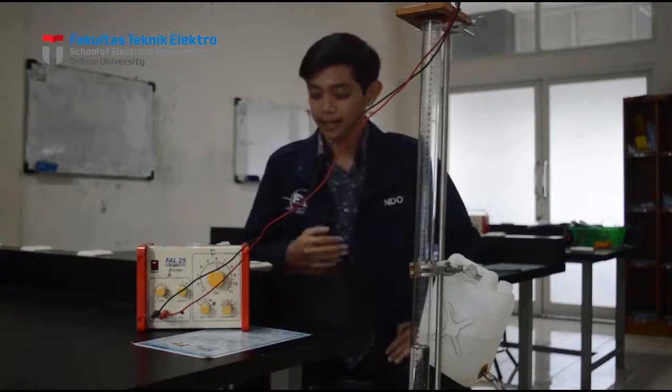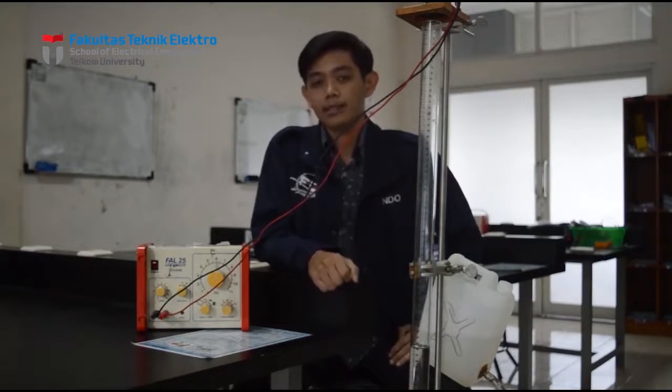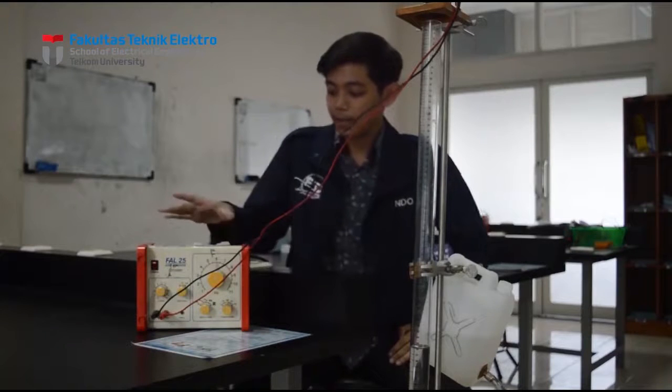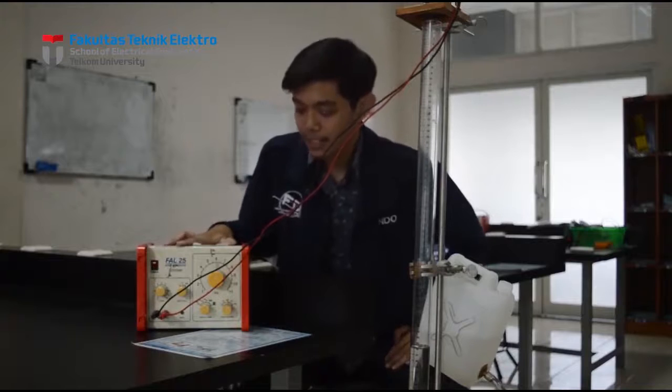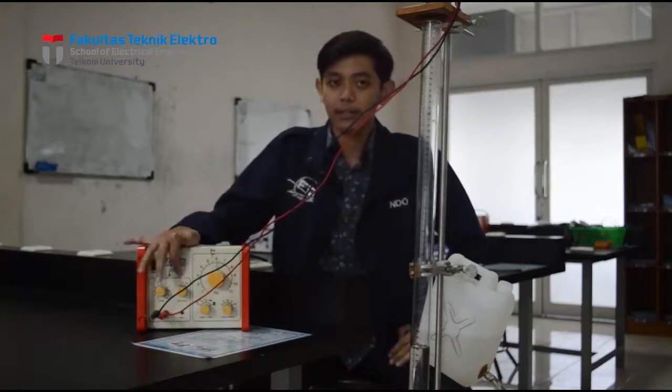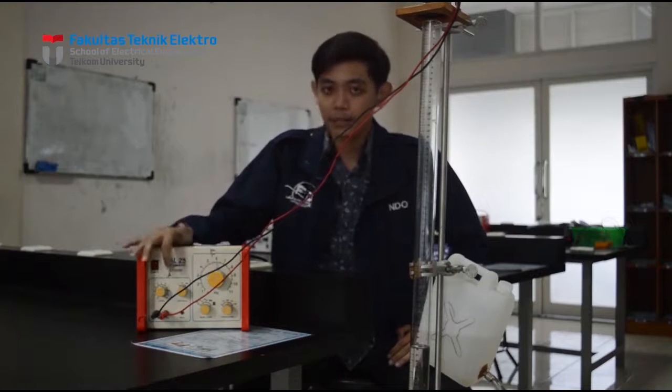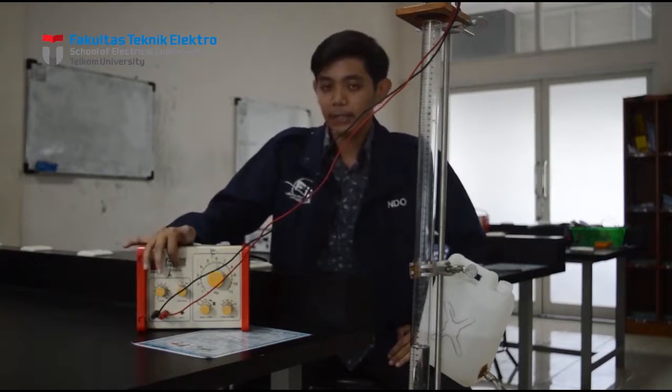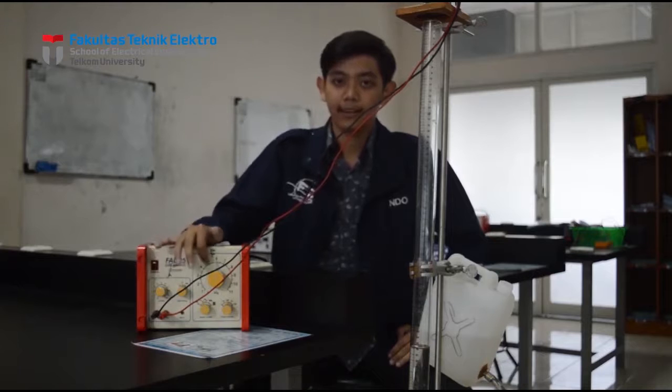The first thing you have to do is to set up the audio frequency generator. As in my previous explanation, there are two parts, which are the amplitude and the frequency regulator. All you have to do is set how big the amplitude and the frequency we want to produce.